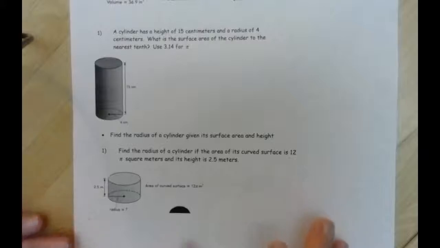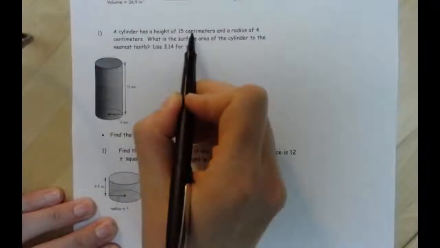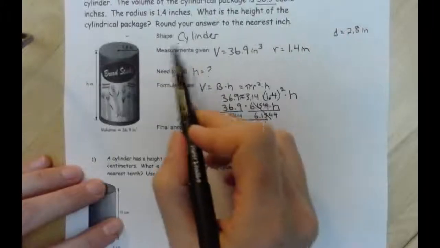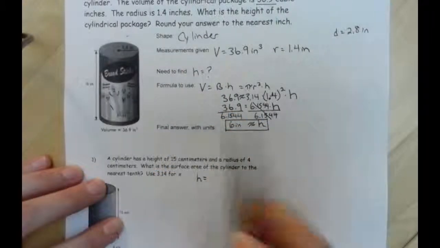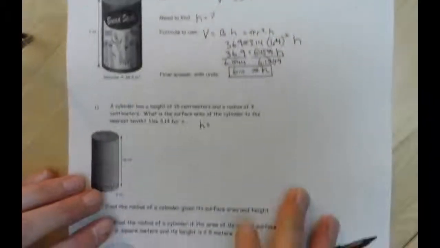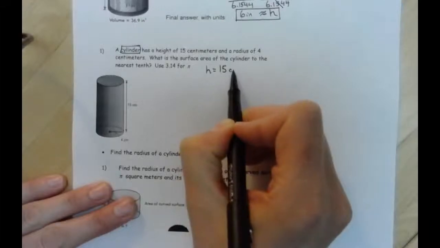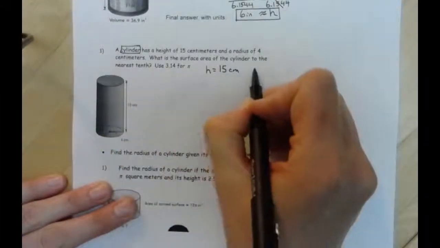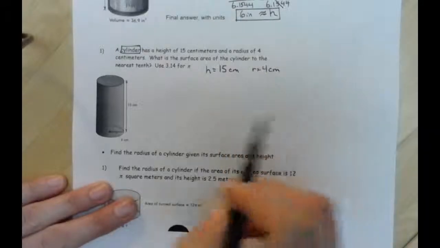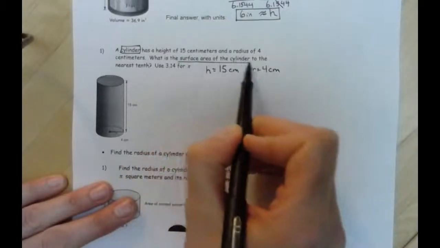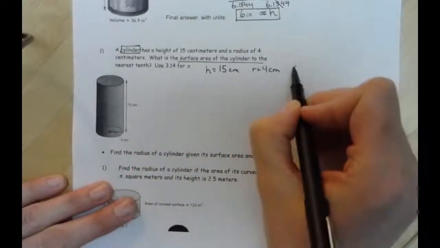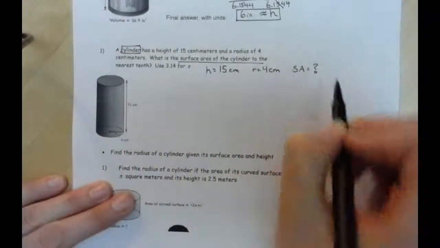Alright, we're going to do 2 more problems. Both of these we'll find out have to do with surface area. A cylinder has a height of 15 centimeters, so here we go, we're going to note that down. Now notice I didn't give you all this nice little scaffolding here, but we're still going to do that same work. We're still going to write things down. We have a cylinder. The height is 15 centimeters. A radius is 4 centimeters. And the question is, what is the surface area of the cylinder to the nearest tenth? So surface area equals what? That's what we're looking for.